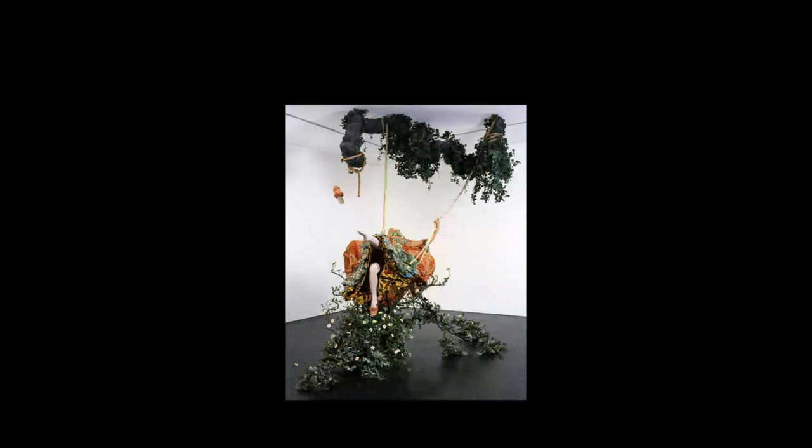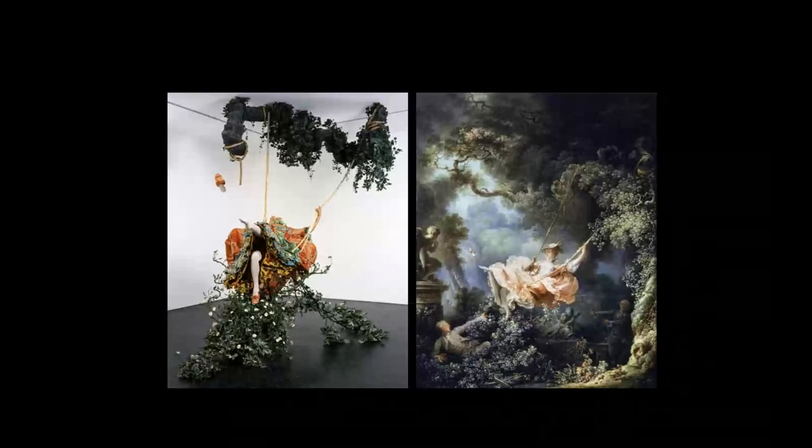You have not seen it as a sculpture, you saw it as a painting, but this is his interpretation of The Swing.